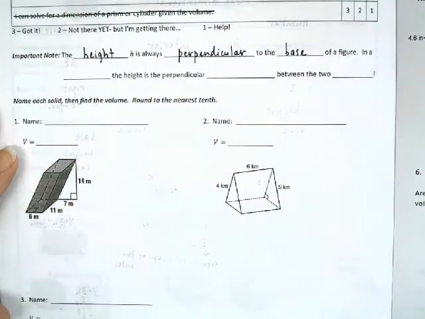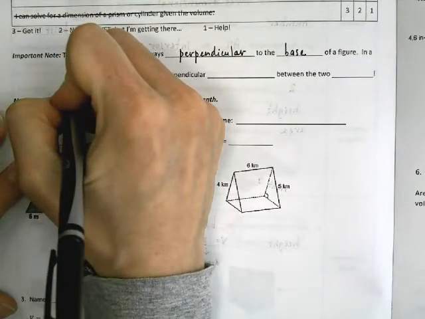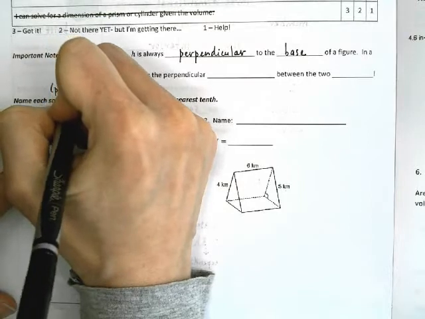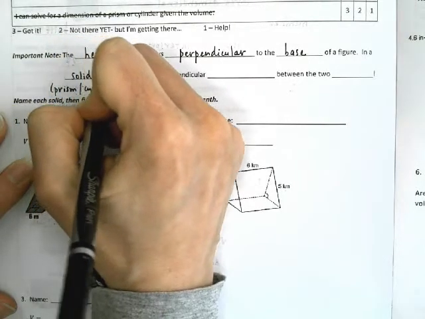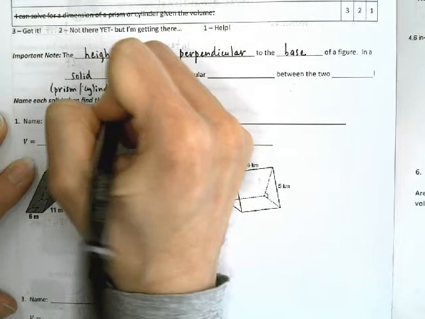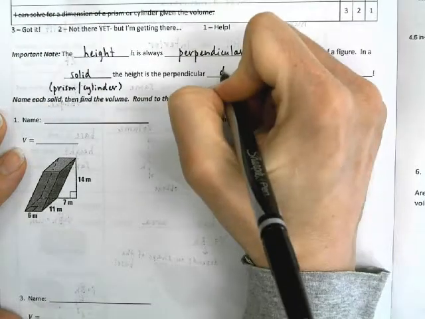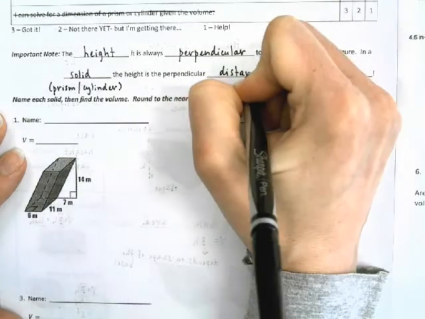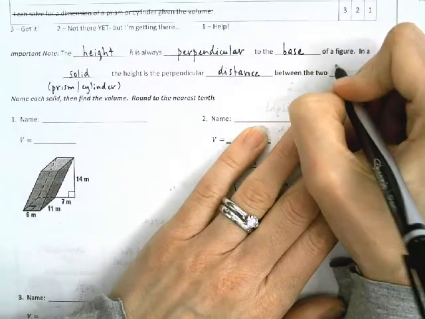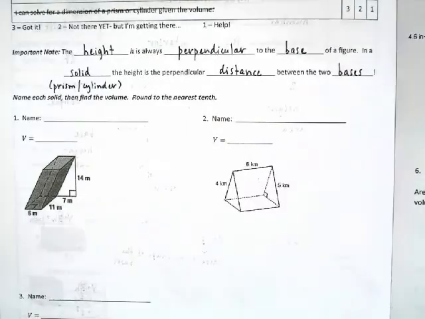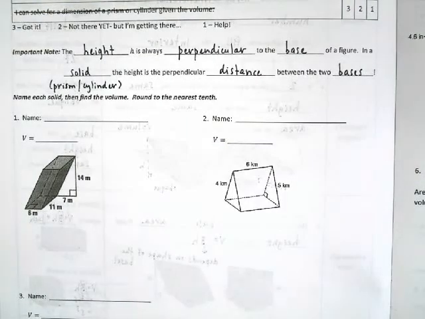So in a solid, whether that's a prism or a cylinder, when we're looking at these solids, we're thinking of the height as the perpendicular distance between the 2 bases. So sometimes that helps. If you can pick out the bases, then that height is just going to be that perpendicular distance between them.